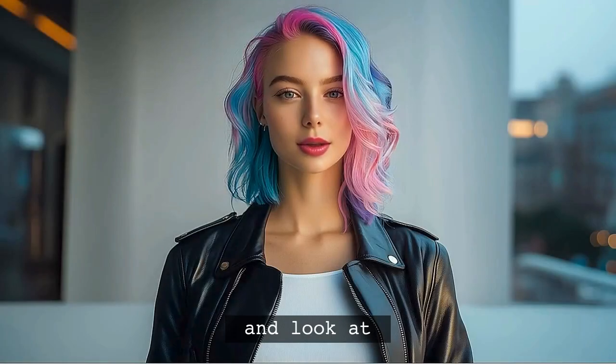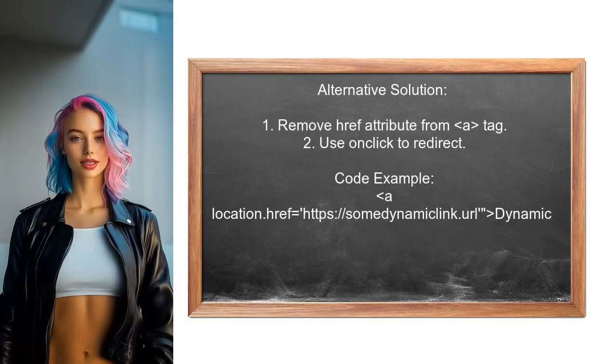Let's move forward and look at another answer. One user faced the same issue with Firebase Dynamic Links. As an alternative solution, they suggest removing the href attribute from the anchor tag. Instead, they use a one-click event to redirect to the dynamic link.